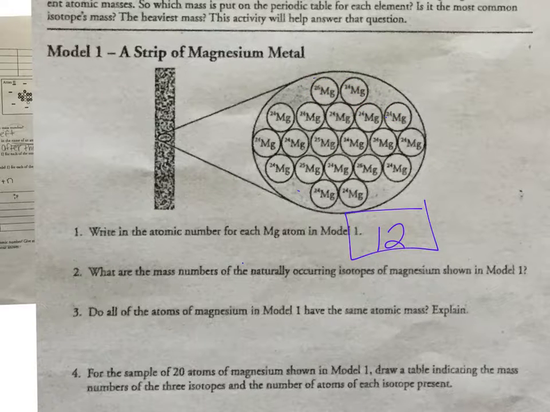this says, what are the mass numbers of the naturally occurring isotopes? Can you guys answer that? For number 2, what are they? 24, 25, and 26. Good. Do they all have the same atomic mass? No. Why? How do you know that? Because some of them have different numbers. Okay, so the numbers are different, but what do those numbers show you again? What is changing to give you these 3 different numbers? The number of who? Protons, neutrons, electrons.